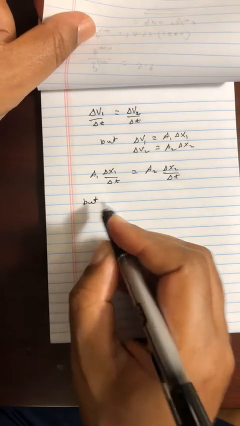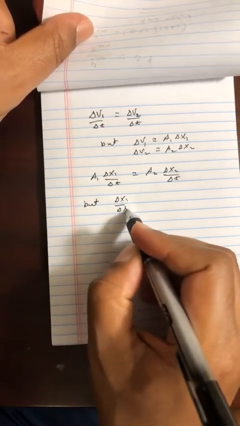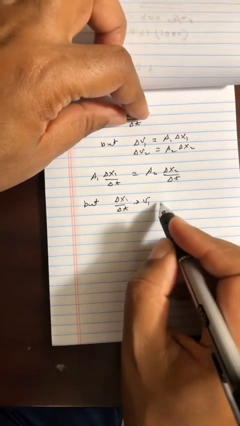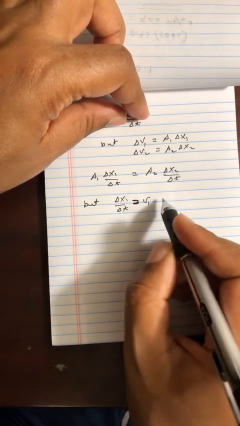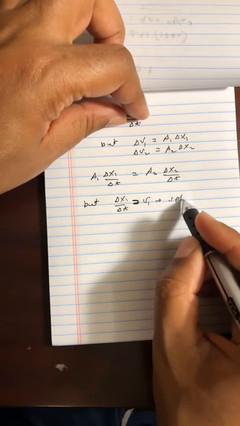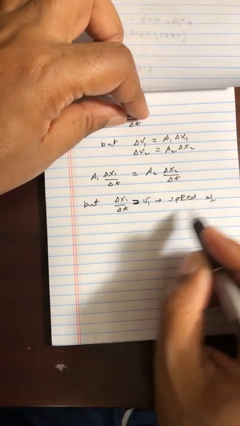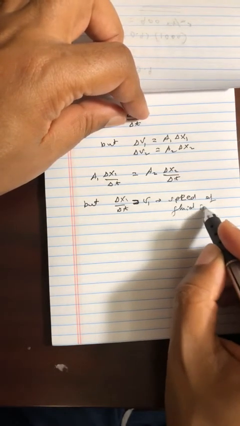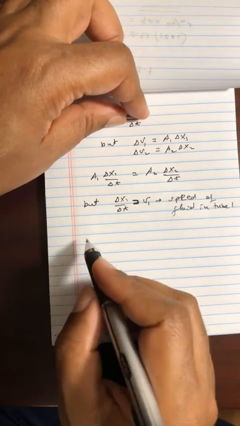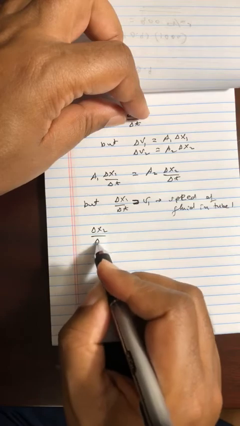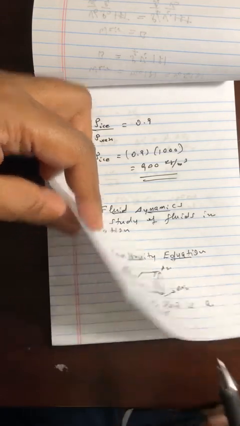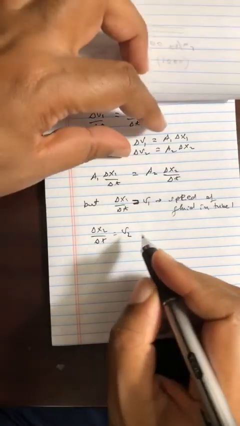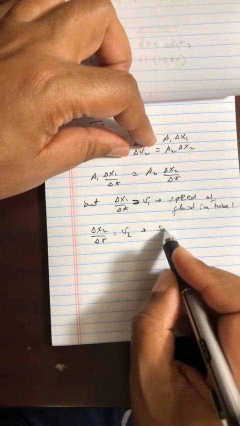So it is the speed of the fluid in T1. This ratio, delta x1 over delta t, is v1, which is the speed of fluid in T1, and delta x2 divided by delta t equals v2, which is the speed of fluid in T2.